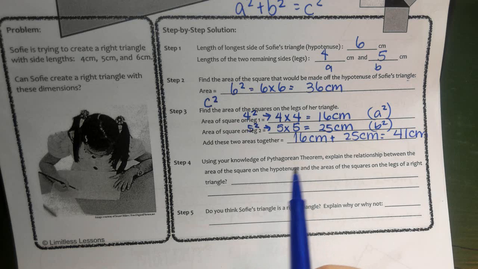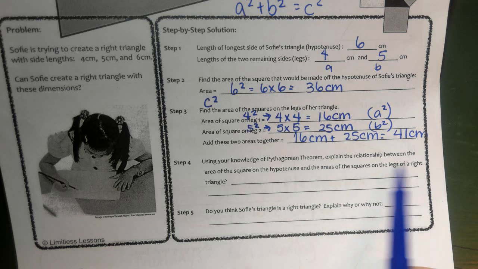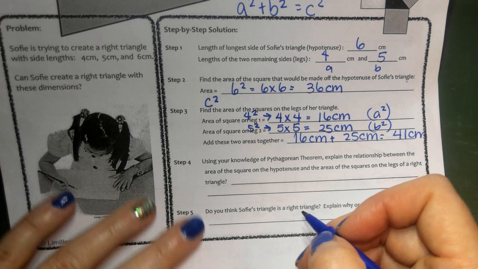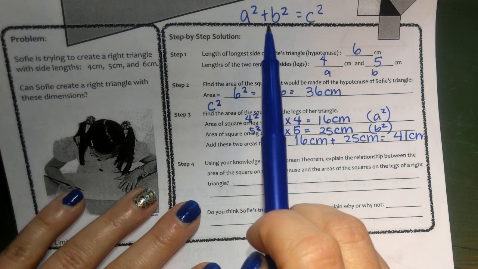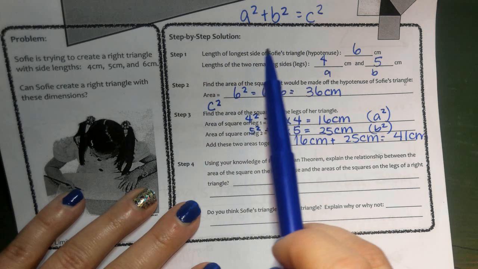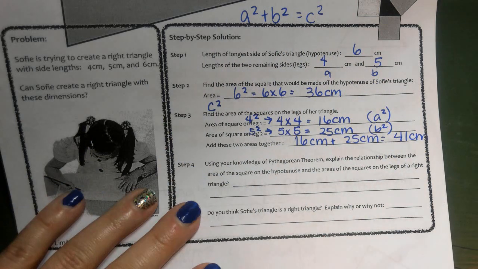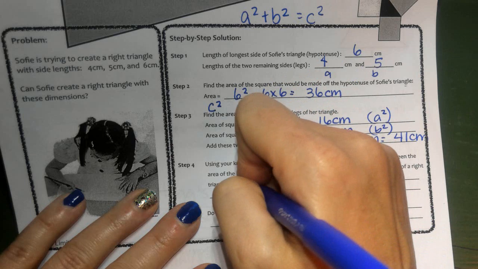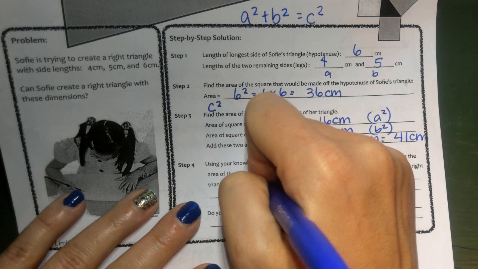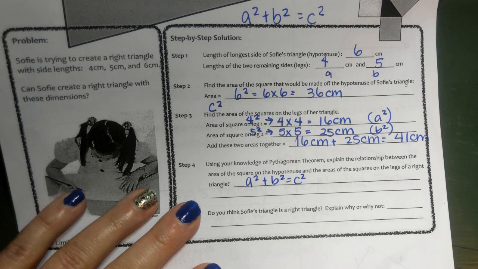Now, using your knowledge of the Pythagorean theorem, explain the relationship between the area of the square on the hypotenuse and the areas of the squares on the legs. Okay, so what do we know about the Pythagorean theorem? Which two sides of the triangle squared, if we add them together, what would it equal? It's going to equal that slanted side, that hypotenuse, that c. So a squared plus b squared is always going to equal c squared.